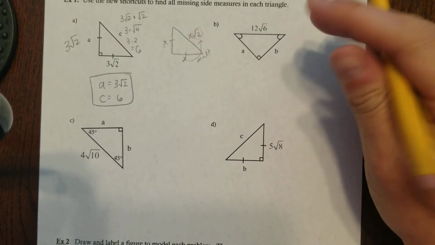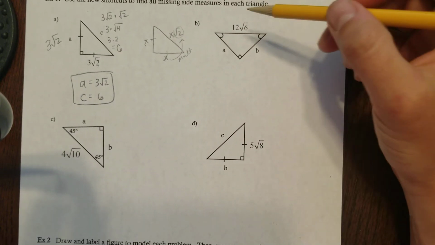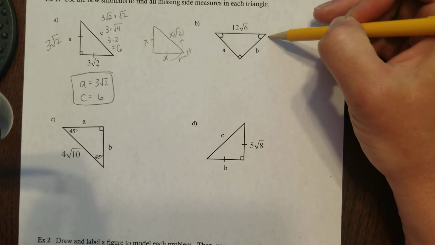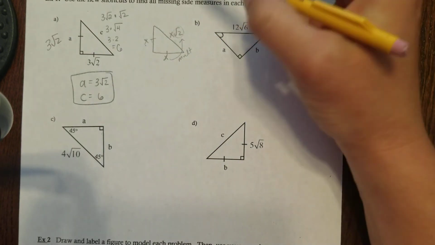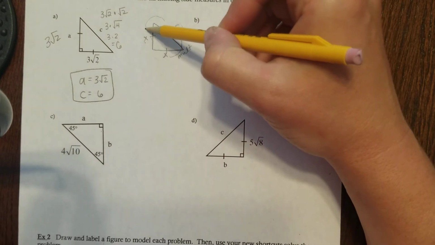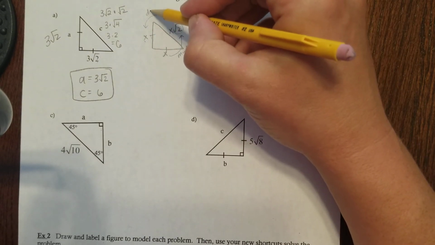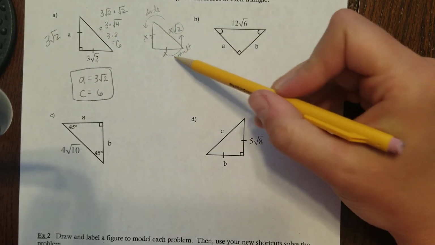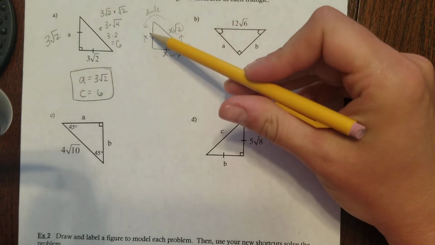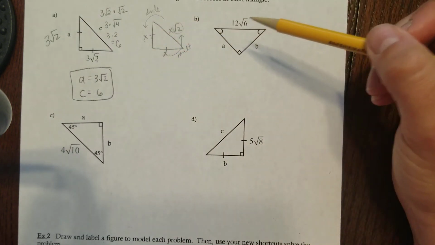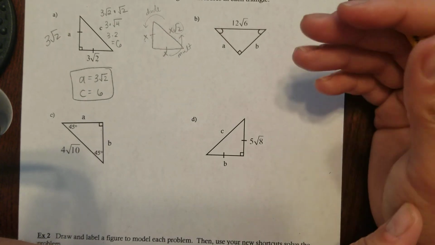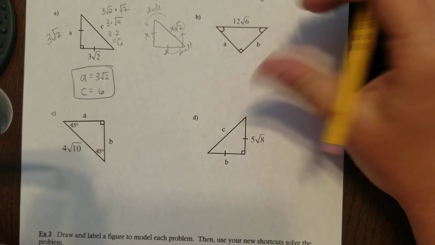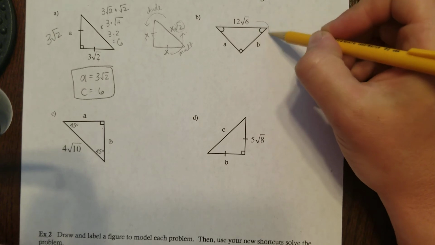Okay, let's look at B. So in B, we know the hypotenuse. Okay, so that's our hypotenuse. That's the longest side. So anytime you know the long side and you're trying to find the short side, you're going to divide. Getting bigger, multiply. Getting smaller, dividing. Just like you would think. Like when you multiply something, the number gets bigger. When you divide something, your number gets smaller. So we're dividing this time. So what are we going to divide by, though?